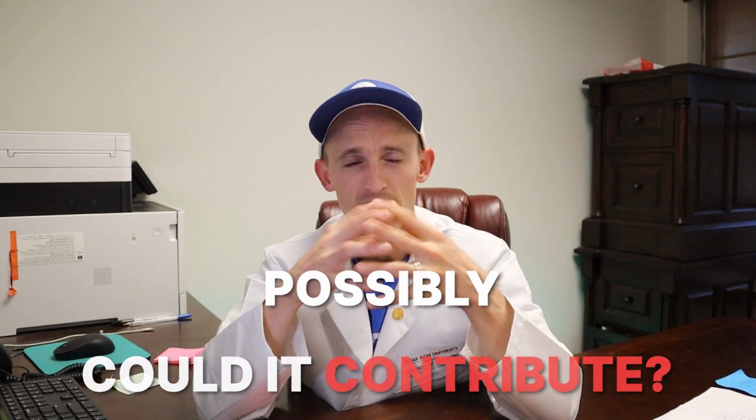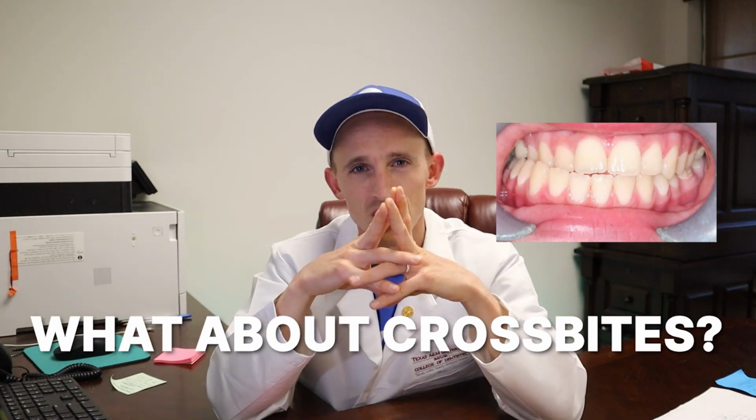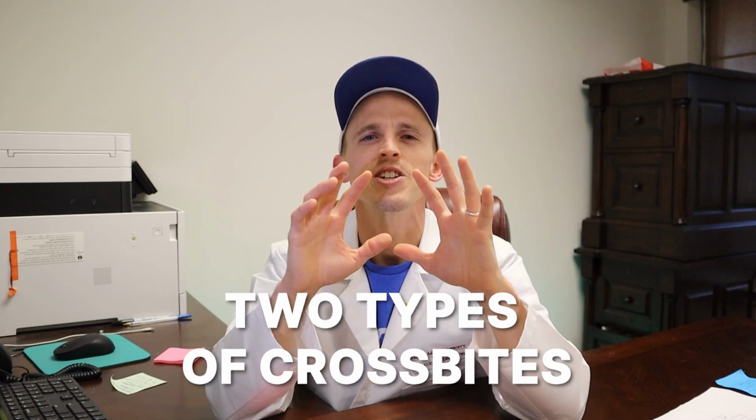The reality is that you can find lots of people with bad bites, cross bites, excessive overbites, underbites, but they don't always have gum recession. Bad bites being a primary factor in gum loss, currently the evidence doesn't support that. Could it contribute? Possibly. So is it a bad idea to get your bite fixed? No. Okay, what about cross bites? Sometimes cross bites are noticed early on. There's two types of cross bites that we're gonna be general about.